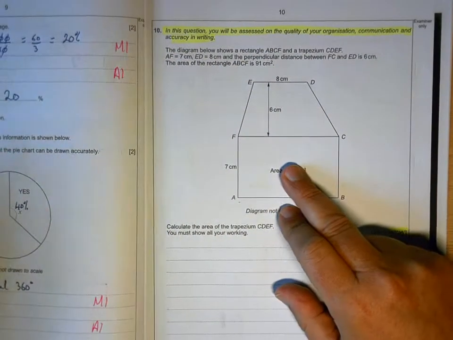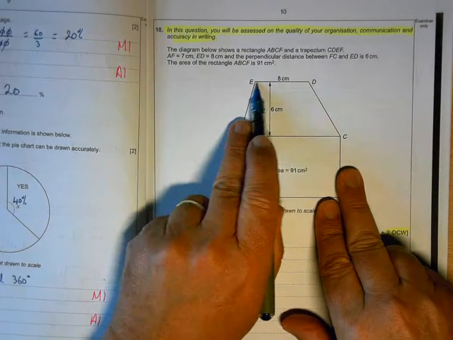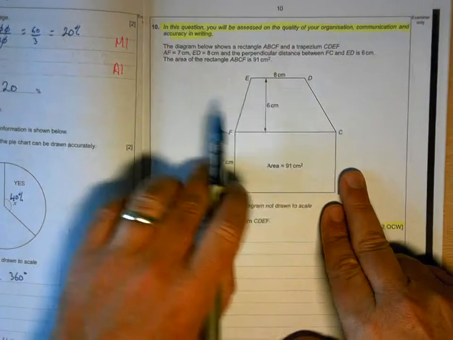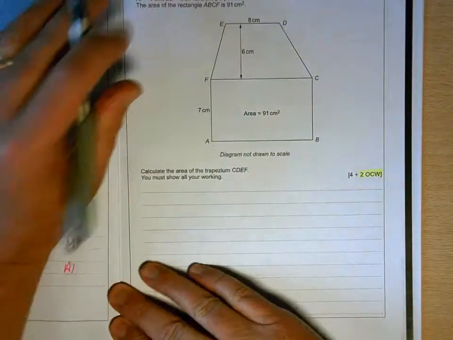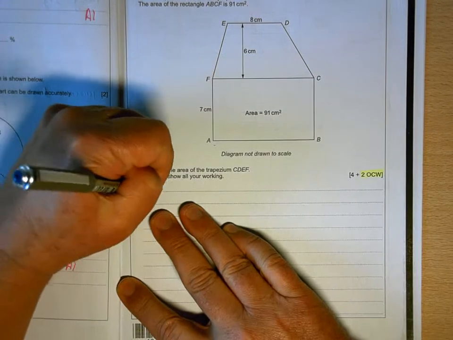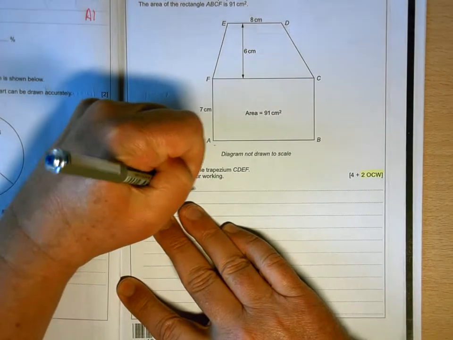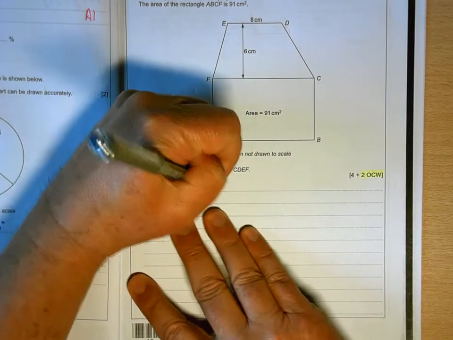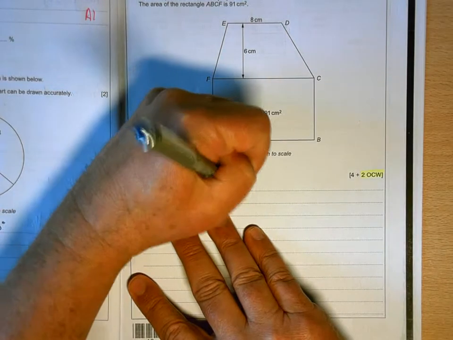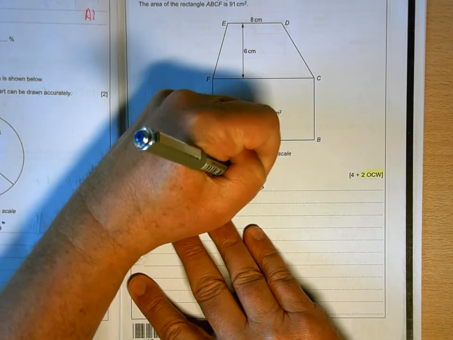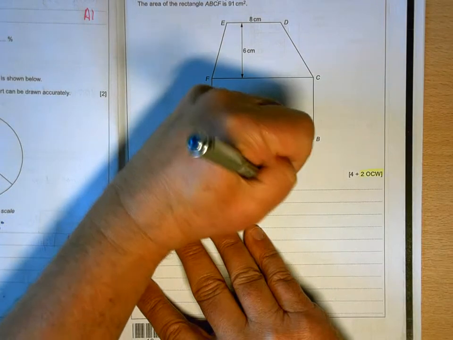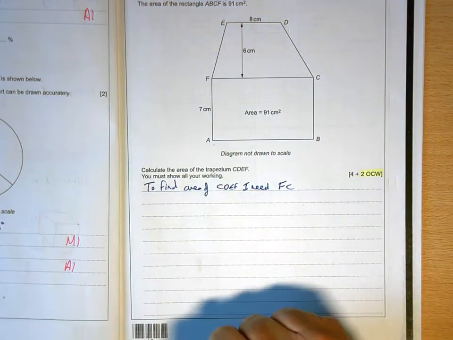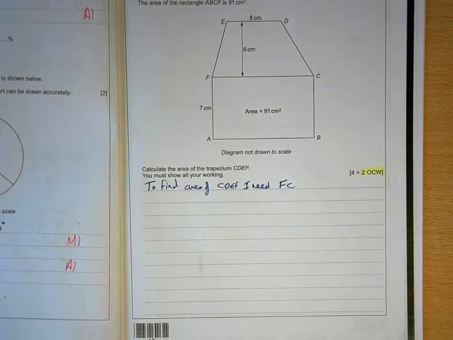Now at the moment, I know that side, but I don't know that side. So to find the area of CDEF, I need FC. Okay, so that's a line of maths, and a line explaining what I'm trying to do.